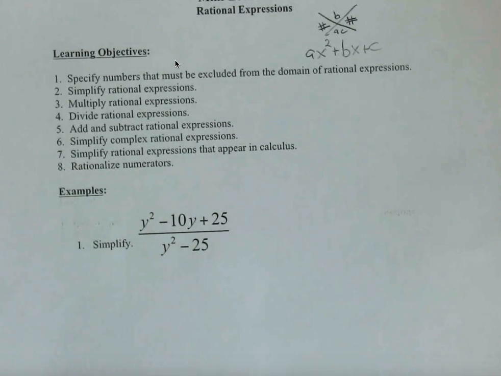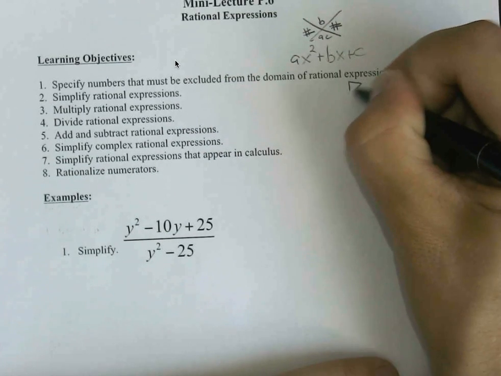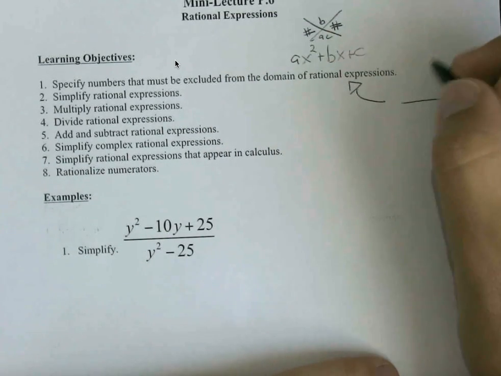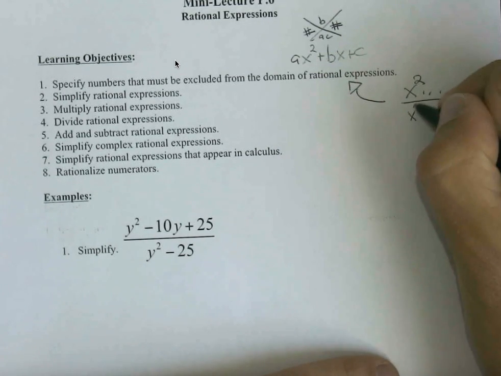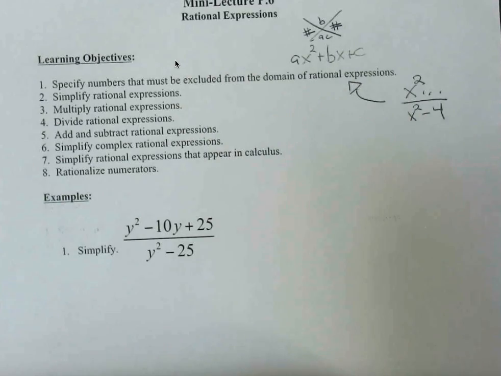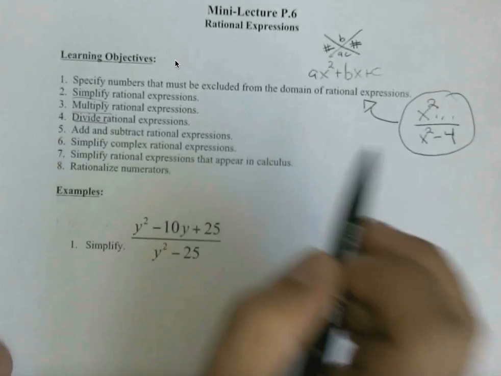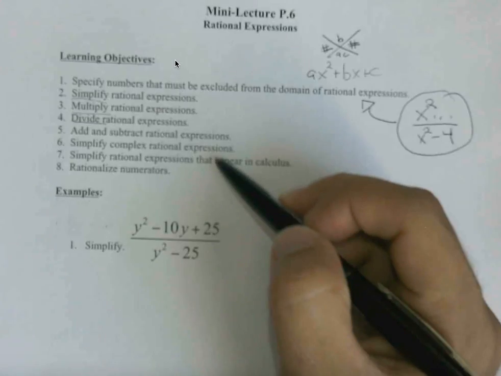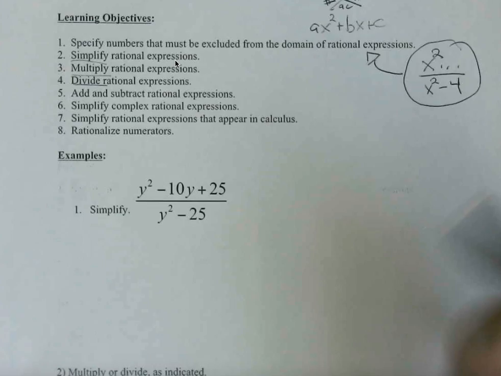So what's different here? We will be seeing that we have a little bit more to specify because some numbers won't work in the domain of these rational expressions. So again, just a rational expression. It's really just a fraction that has some x terms. Maybe it has just 2 terms, but roughly a fraction that can be simplified. And look at that. We'll be simplifying these. We'll be multiplying them, dividing them, adding and subtracting. And I don't know if we see too many complex rational expressions. We'll take it as it comes along.